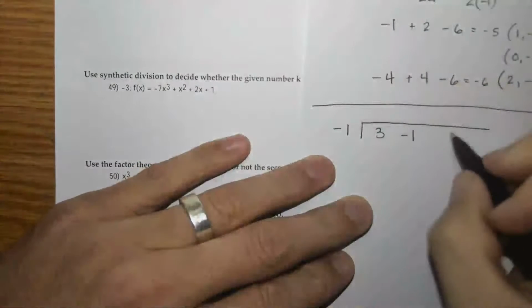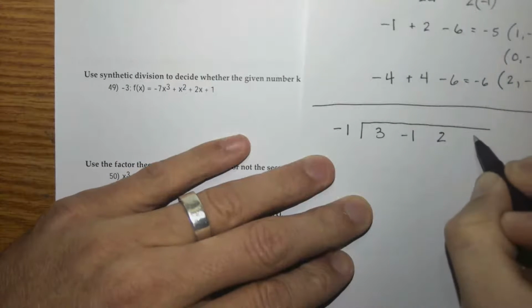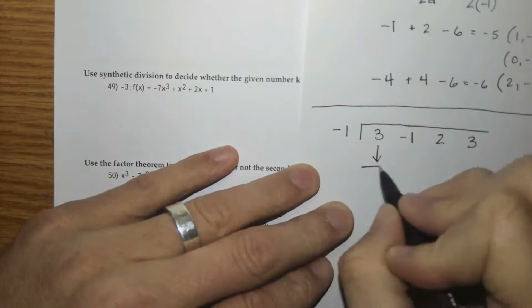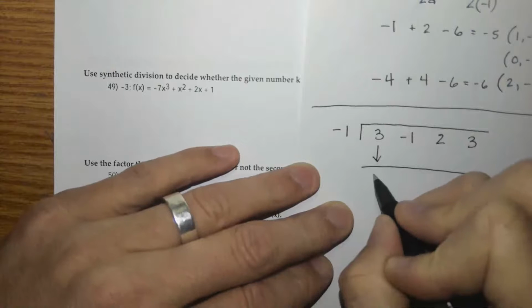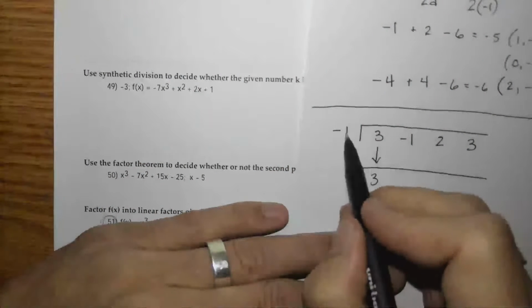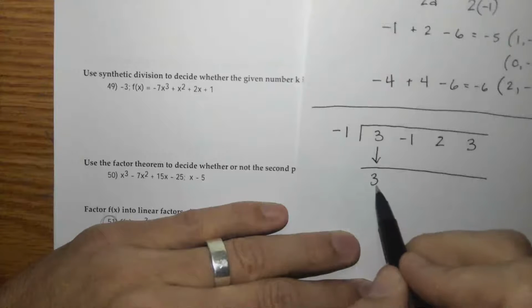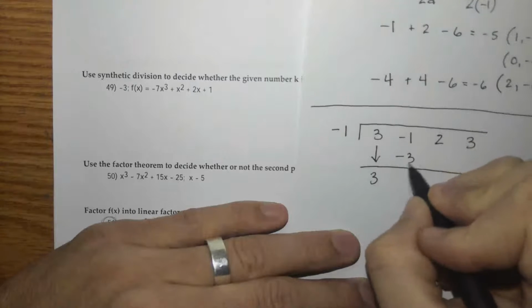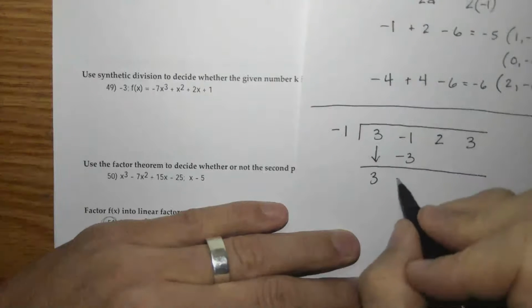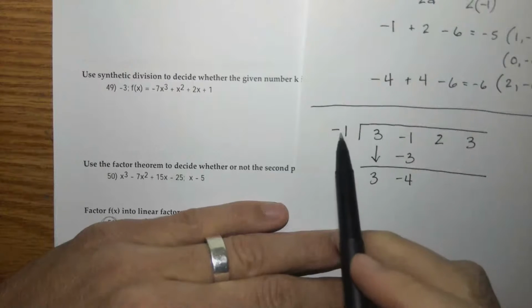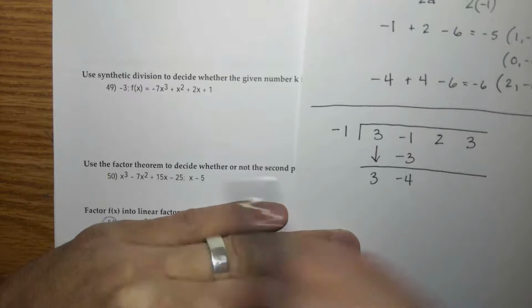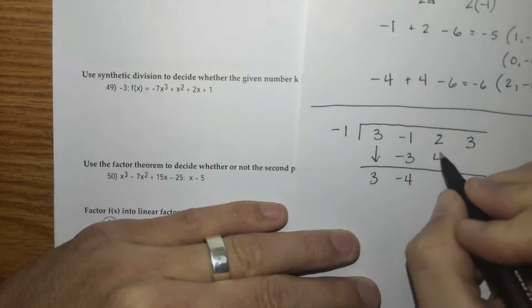Then we got a positive 2. And then we got a 3. So the very first step we do on this is we just bring down our first digit. We get 3 here. Then we take negative 1, multiply it times 3. We get a negative 3. And then add these up. We get a negative 4. Negative 1 times negative 4 is positive 4.